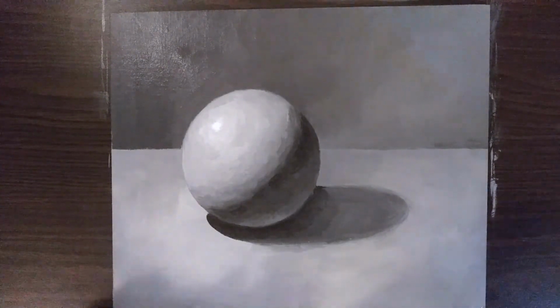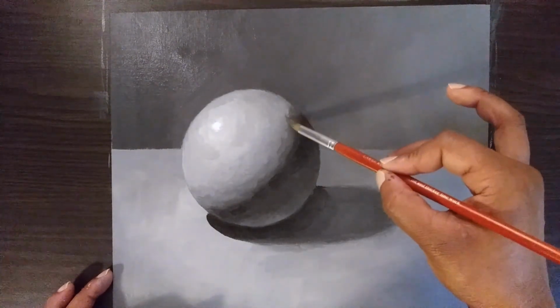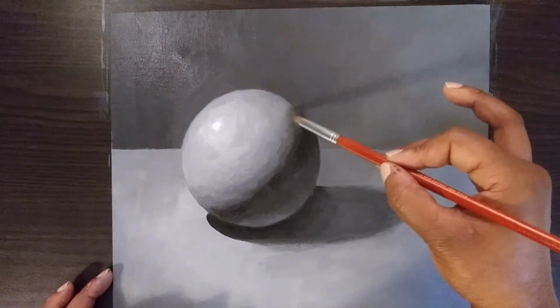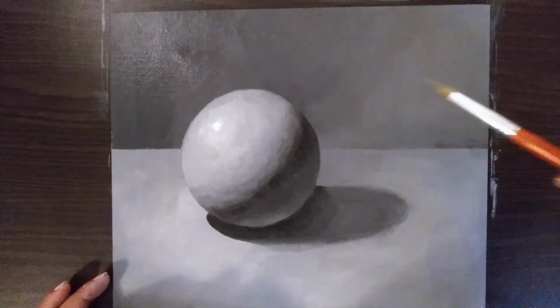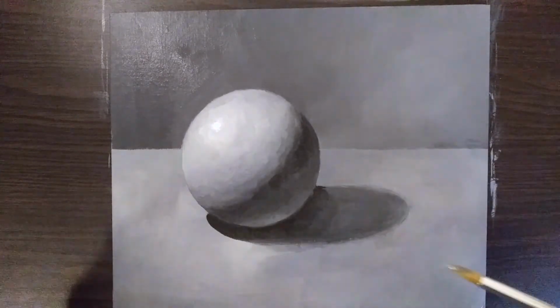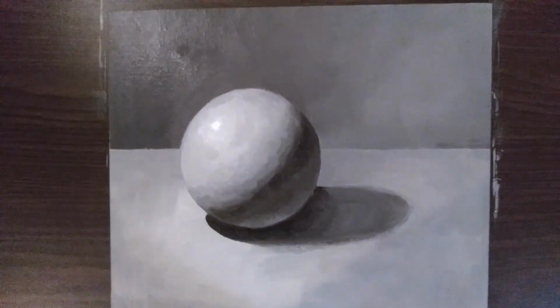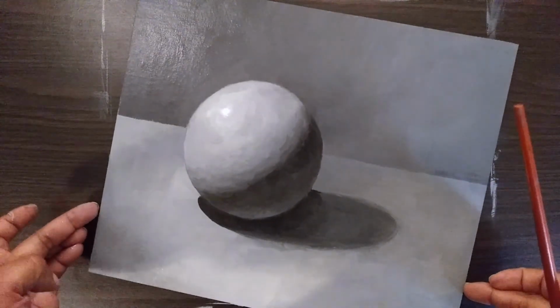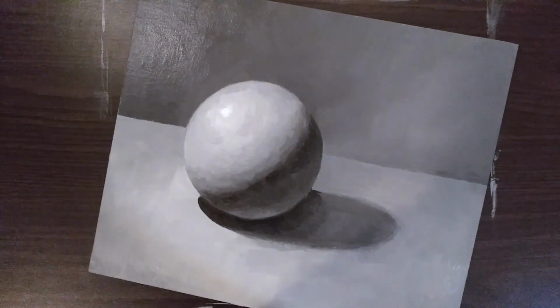Alright, I'm going to walk away from the paint injury. Yes, walk away. Walk away from it. Alright, guys, so this is your sphere that you're going to do.